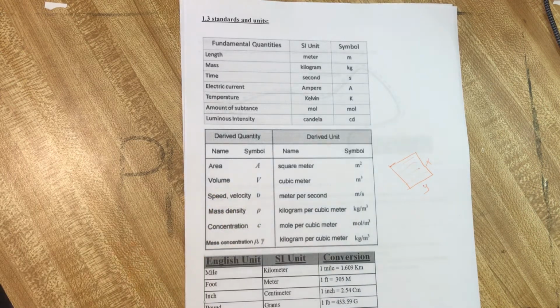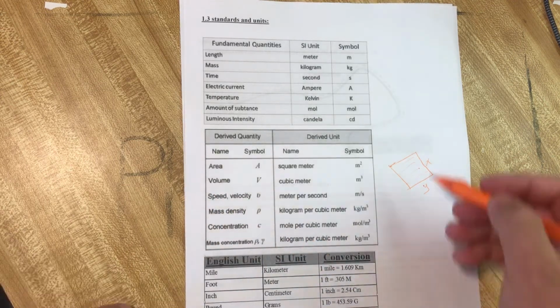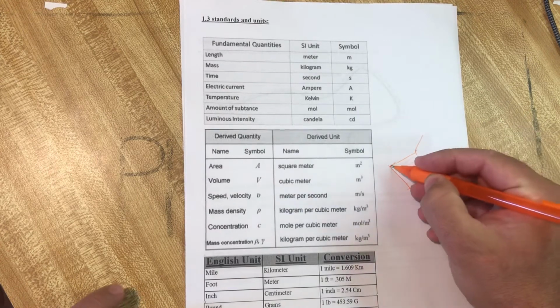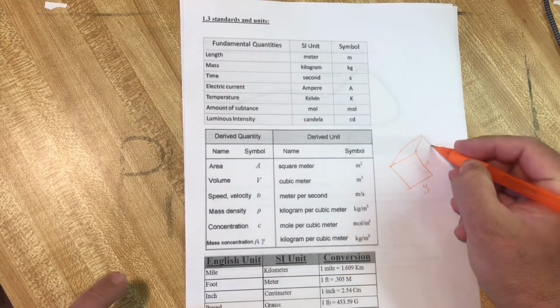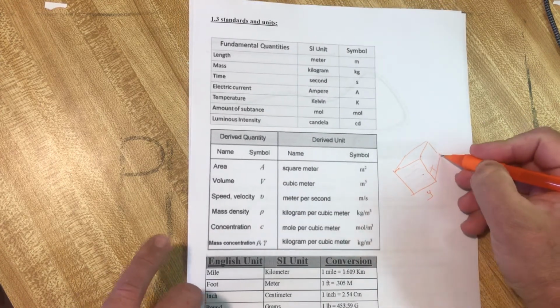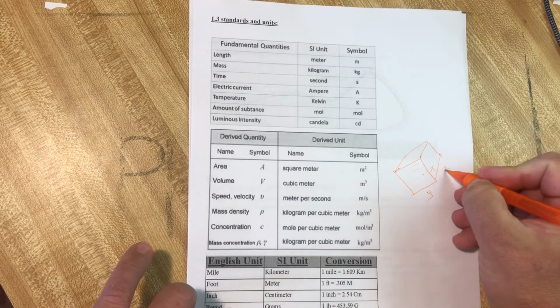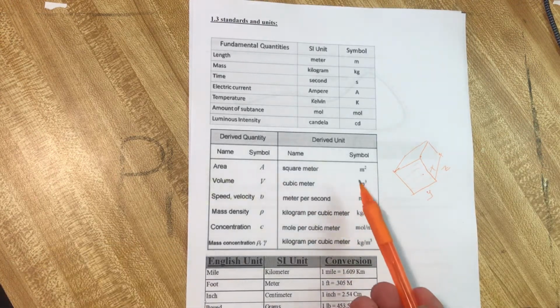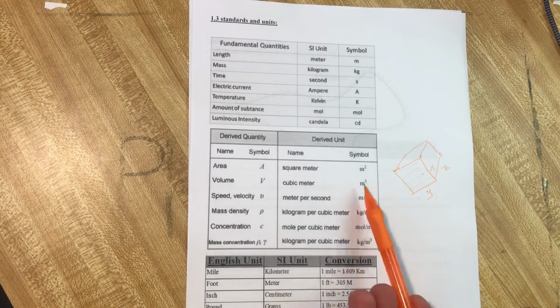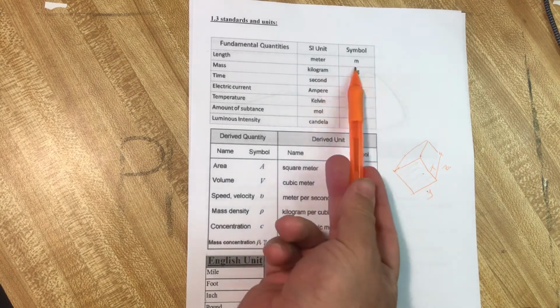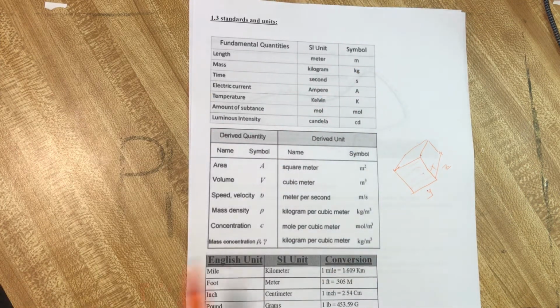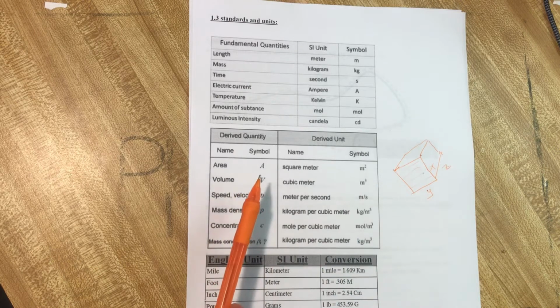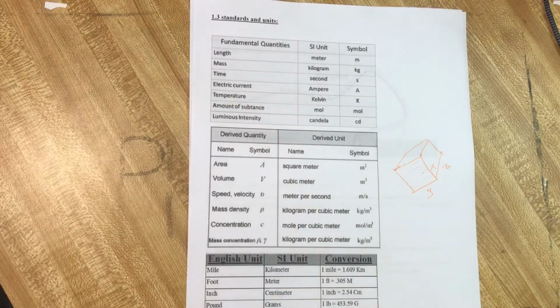Also the volume. The volume adds a third dimension to our area. In this case, for example, we have Z. So we have meter cubed. Meter cubed is equal to meter by meter by meter. So we can derive volume from the length.